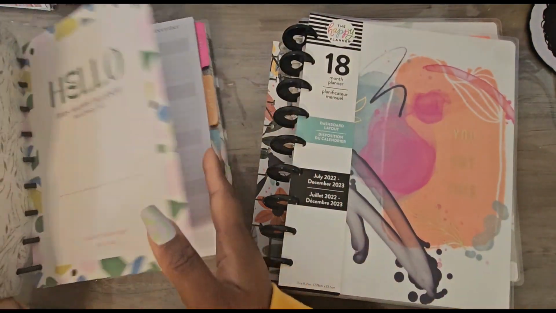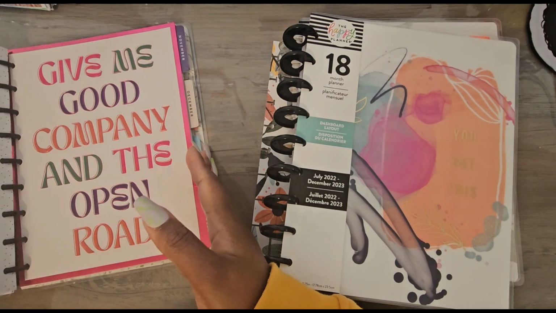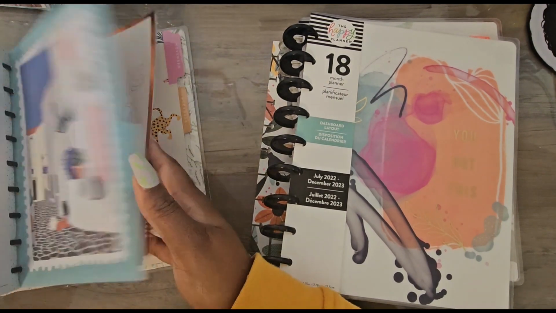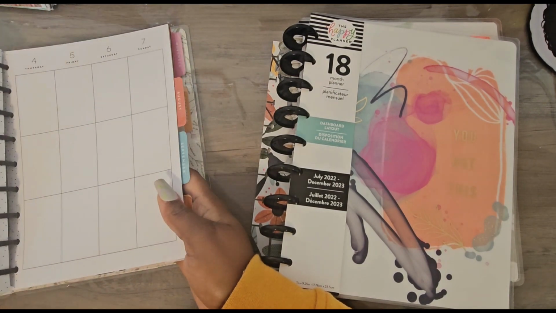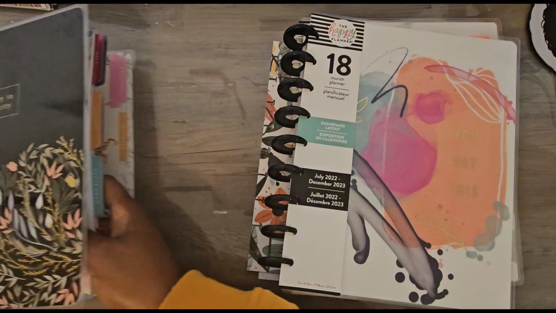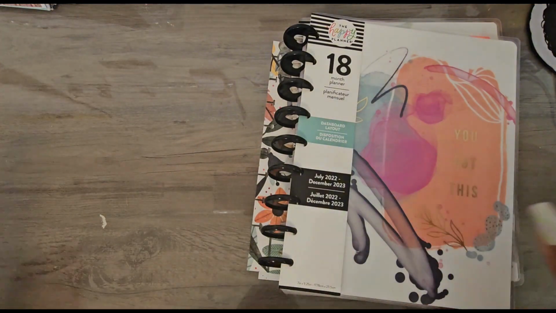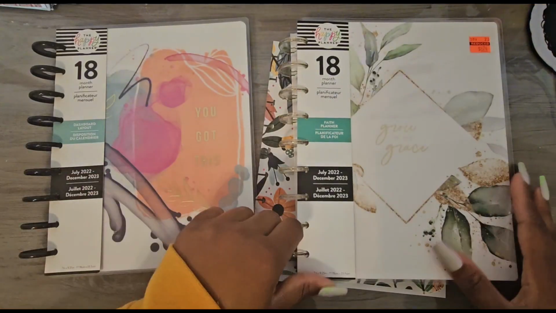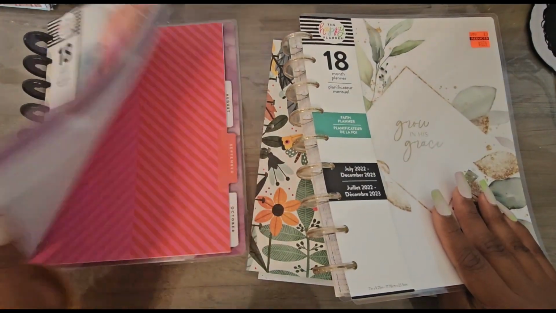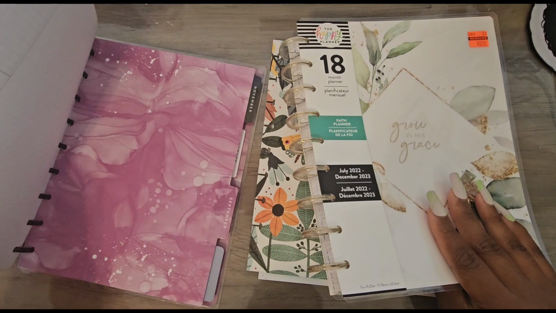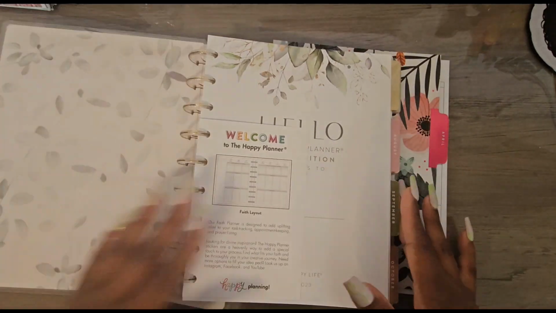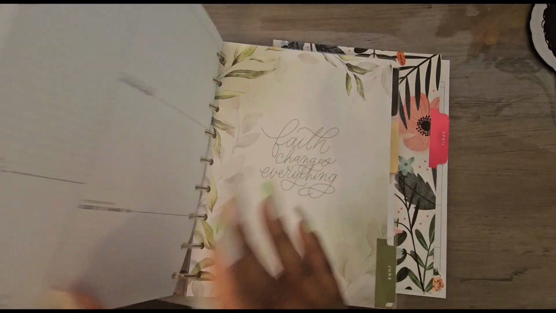revisiting. I think this is the wrong one. Yeah, this is the verticals. Okay, yeah, this is the plain verticals. So I grabbed the wrong one. And that's not the cover that actually goes on there. I just condensed everything. So that's going to be my plain verticals. This is the dashboards that I have. And then this is also verticals, but these are my verticals with lines.